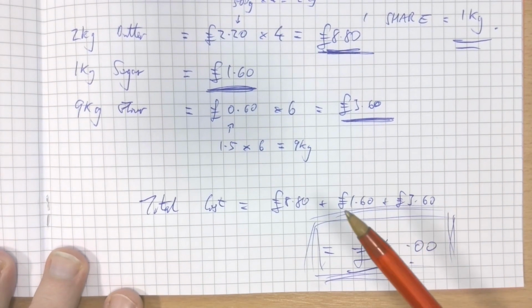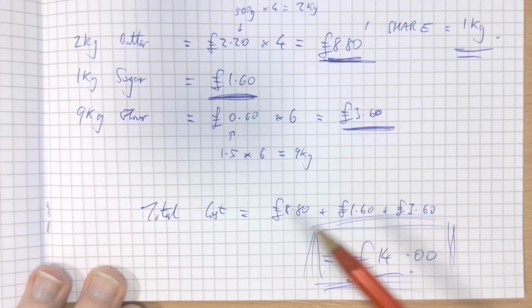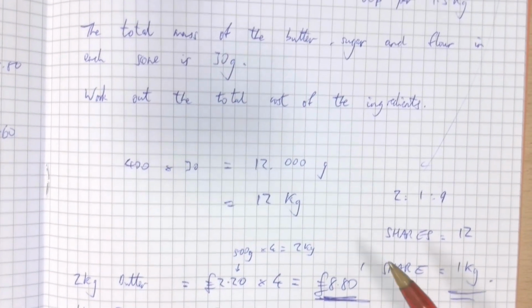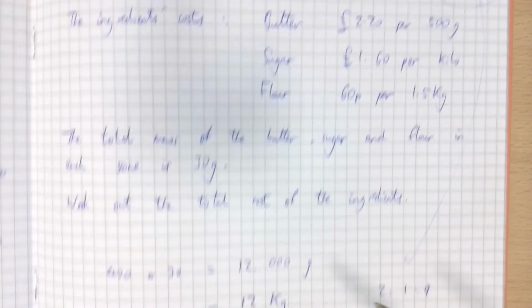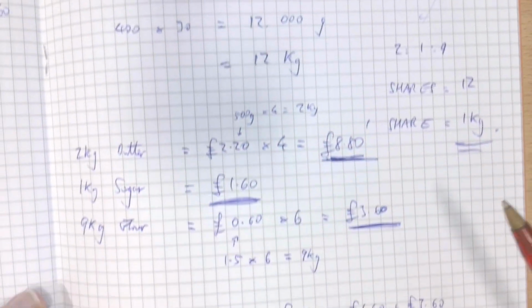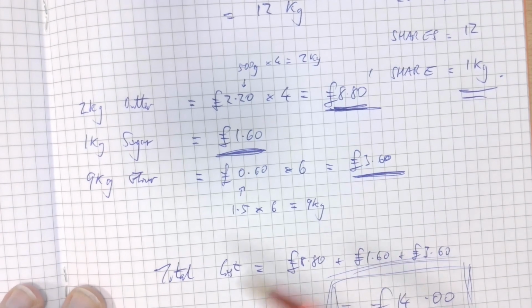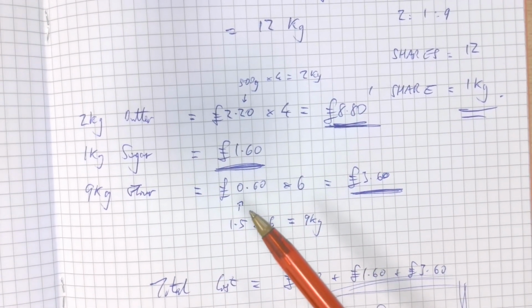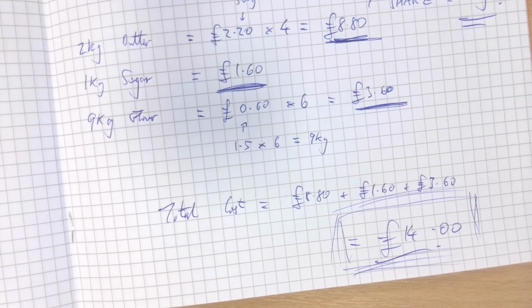I hope that helps you. A bit of a weirdish ratio problem with an element of sort of proportionality into it, incorporating kind of almost scale factors for pricing to work out the total price. I hope that makes sense and that helps you understand that particular question.